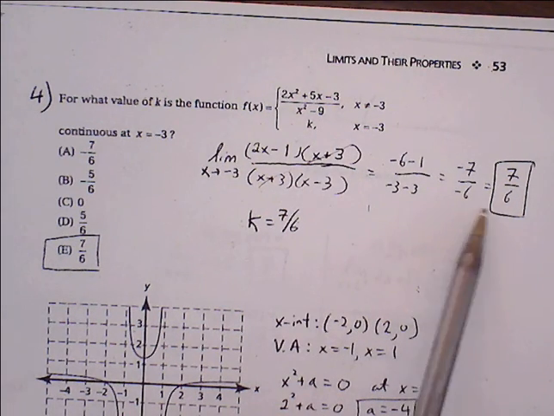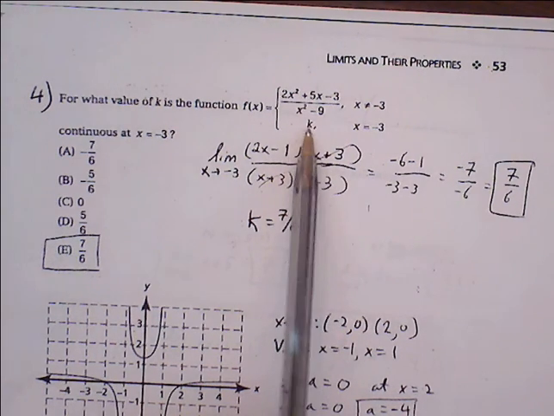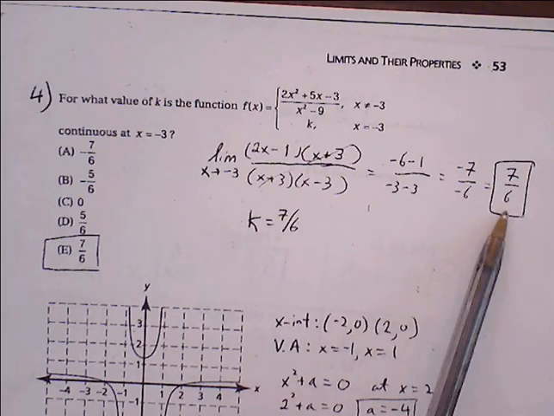But there's a hole in the graph. So that hole in the graph exists at 7/6. So we can just replace k with 7/6 to allow that hole to be filled in.